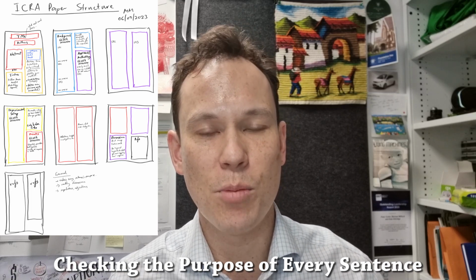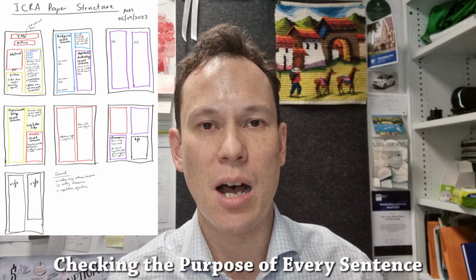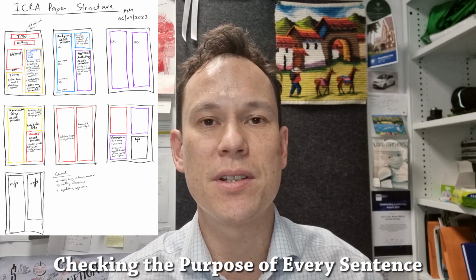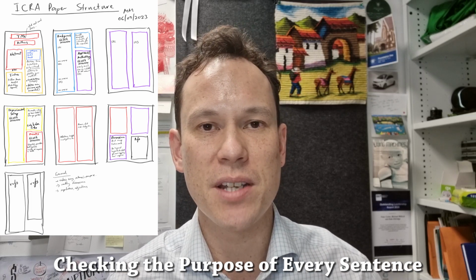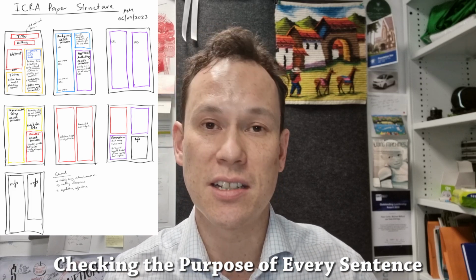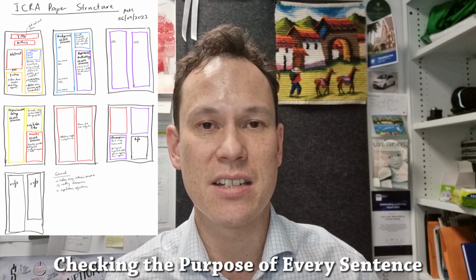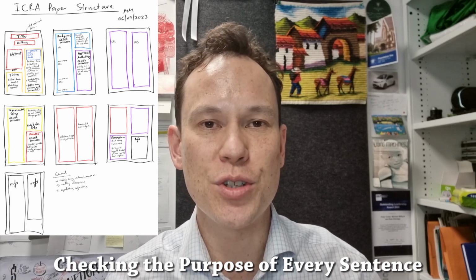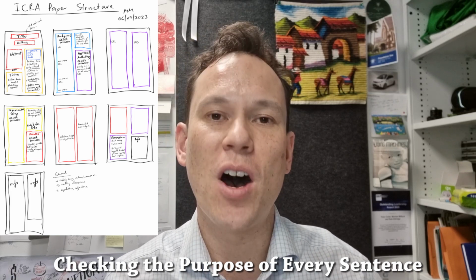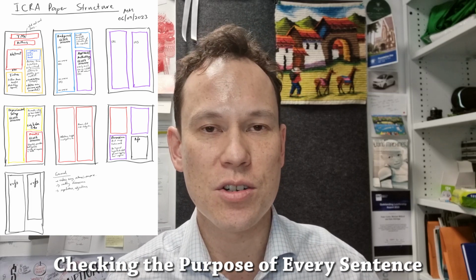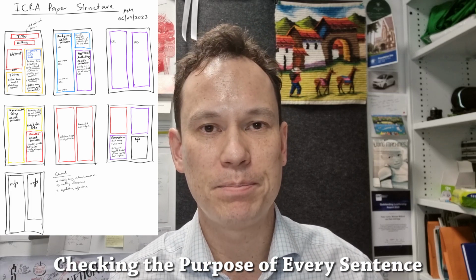Every sentence in your paper should have a clear purpose, often just a single purpose, and going through the paper sentence by sentence near to submission time and checking that every sentence needs to be there and checking whether there are any missing sentences is one of the most useful things you can do to get that final improvement in quality and contribution of your paper.